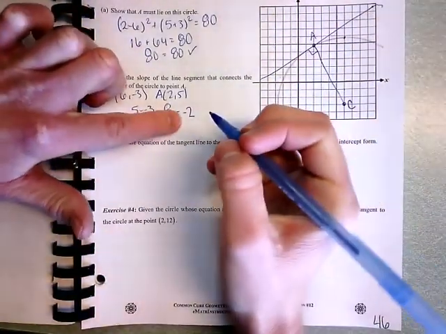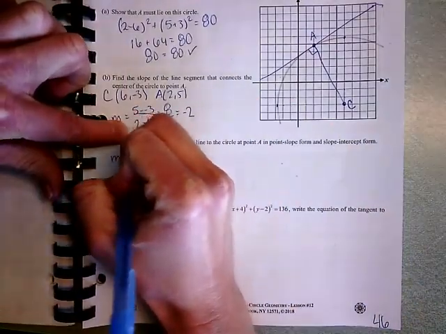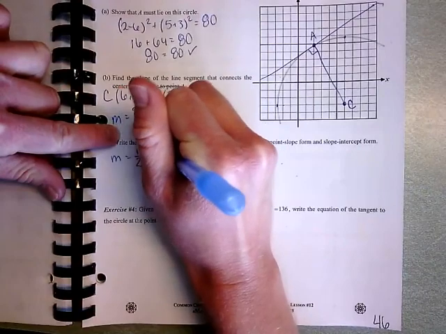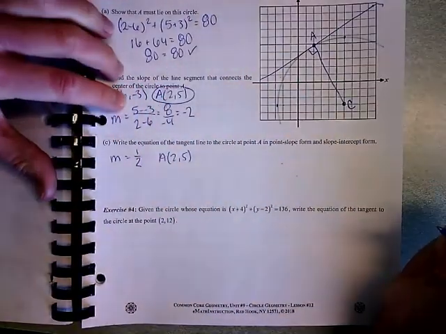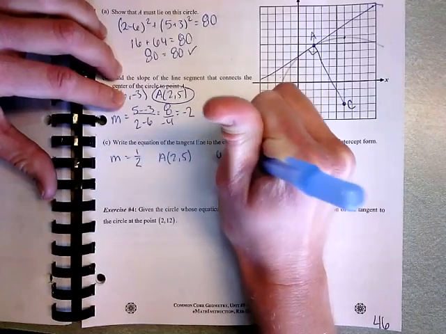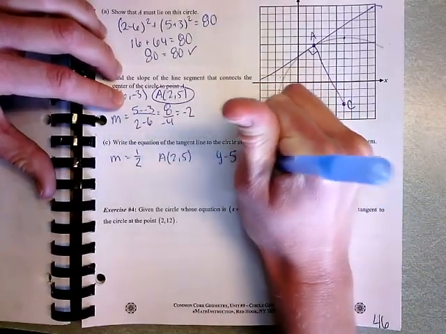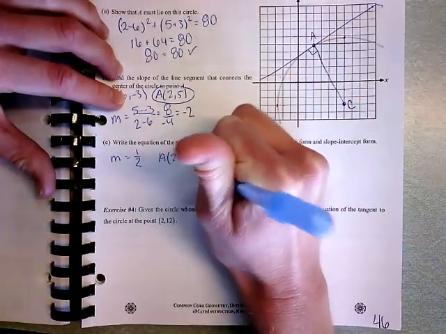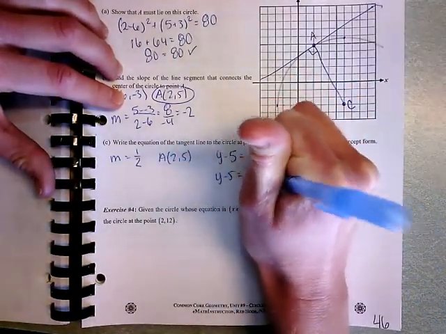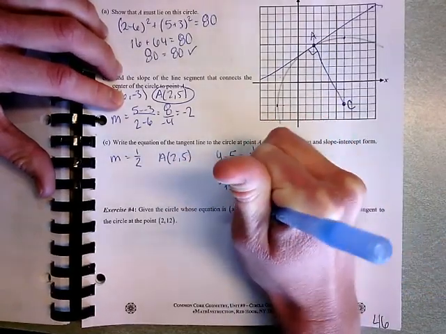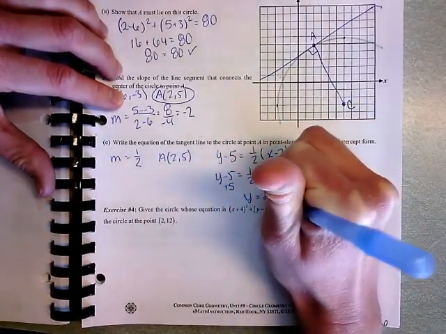So the negative reciprocal of -2 is 1/2. And we're passing through point A, which is 2, 5. Let's plug this into point slope form. So y minus 5 is equal to 1/2 times x minus 2. So we get y minus 5 is equal to 1/2 x minus 1, plus 5 on both sides. So y is equal to 1/2 x plus 4.